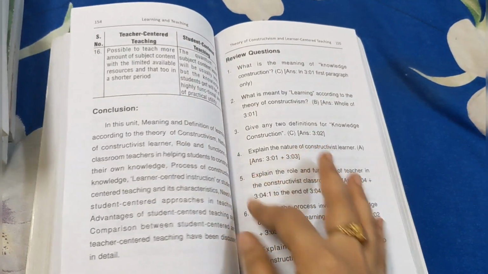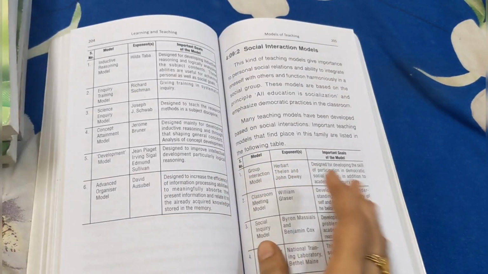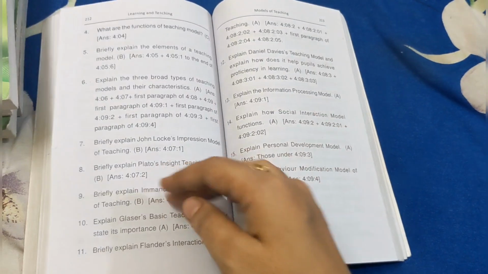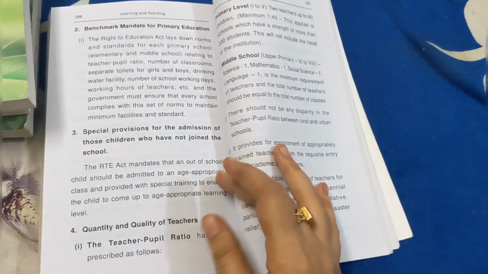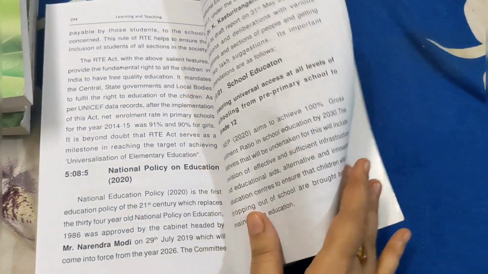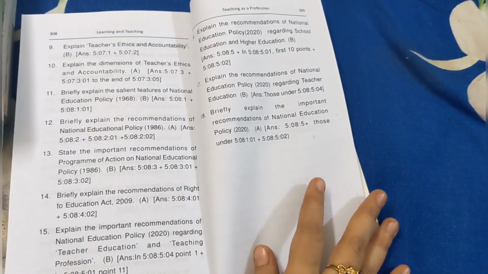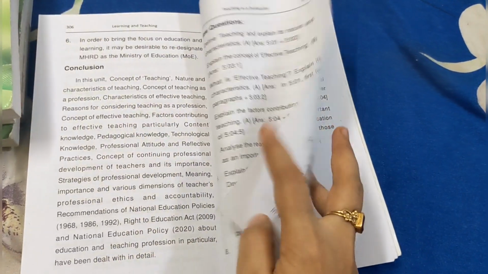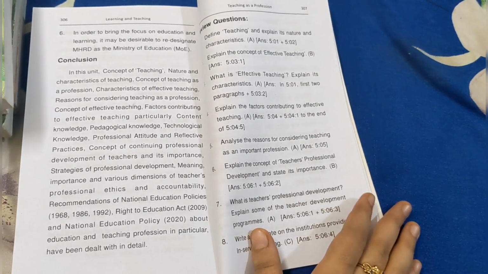This is the review question for the third chapter. Next, if you take the fourth chapter, these are the review questions for the fourth chapter. Next, the final fifth chapter, these are the review questions for the fifth chapter. So by looking at these review questions, you can learn the full chapter. It will be very helpful for you.